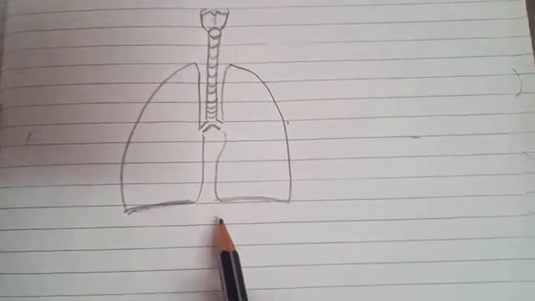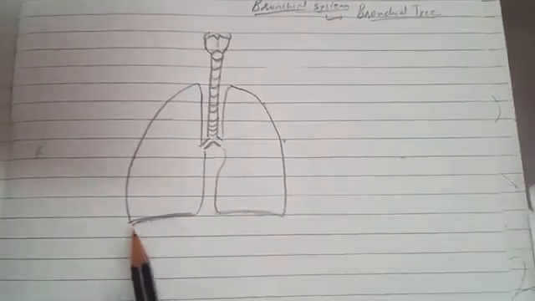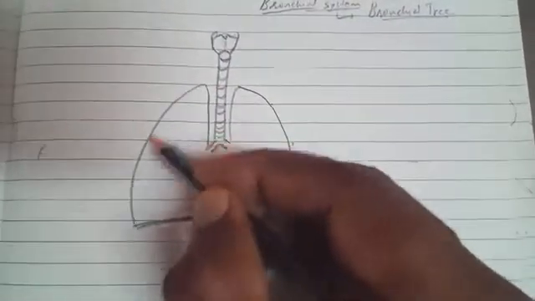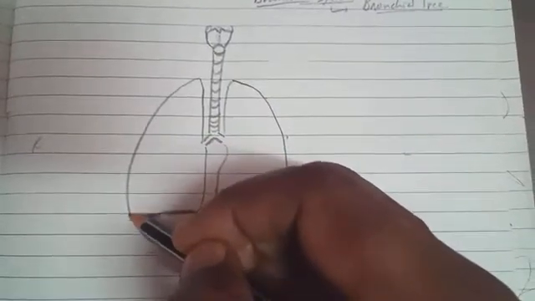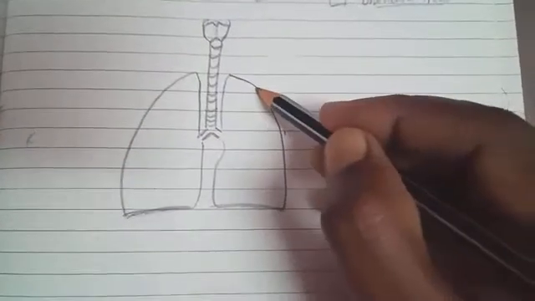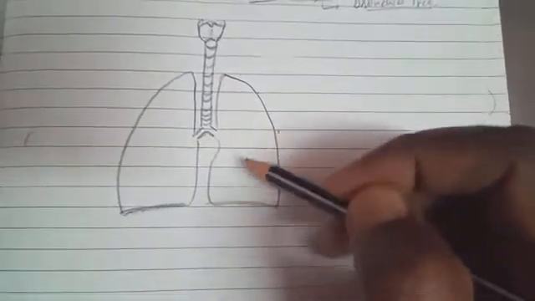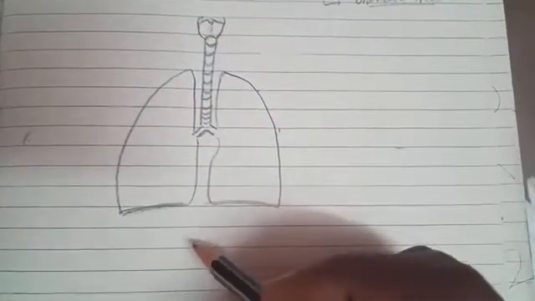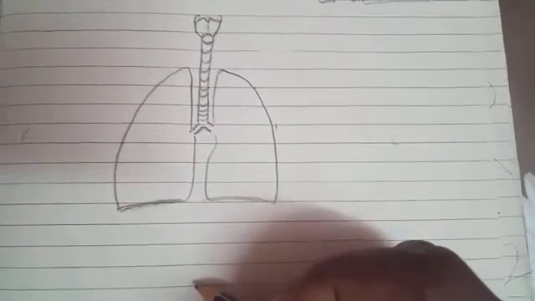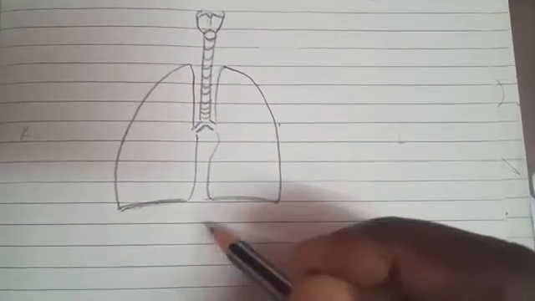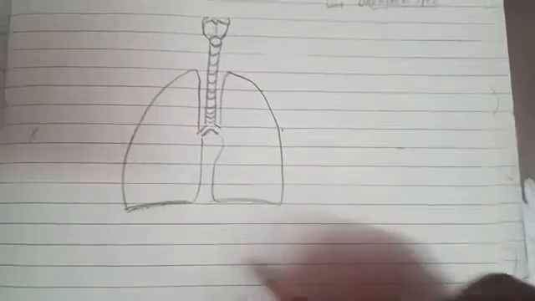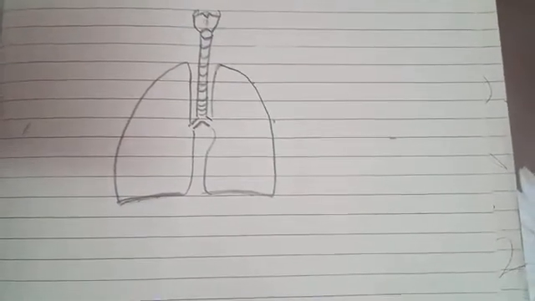As we know, nowadays corona is affecting the lungs, as well as pneumonia and other respiratory disorders. So we should know these structures, the lungs, which help to dissolve oxygen in our blood and remove carbon dioxide.